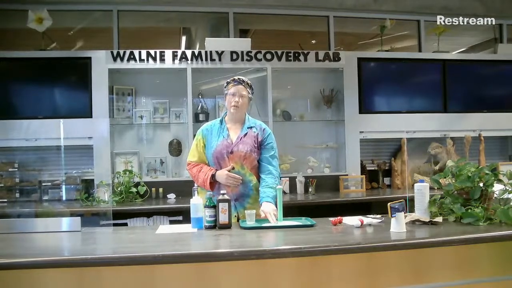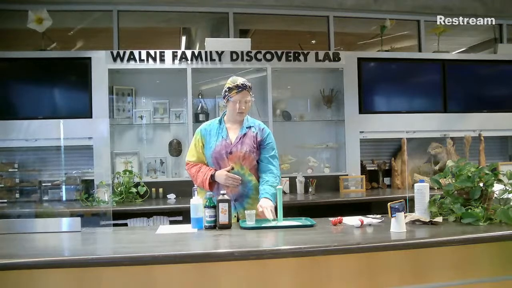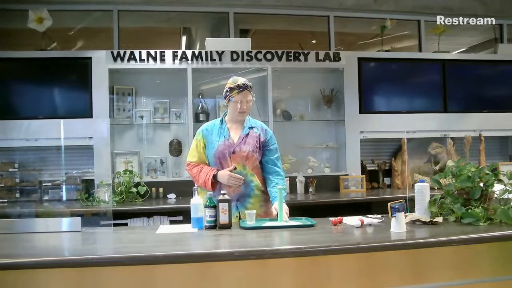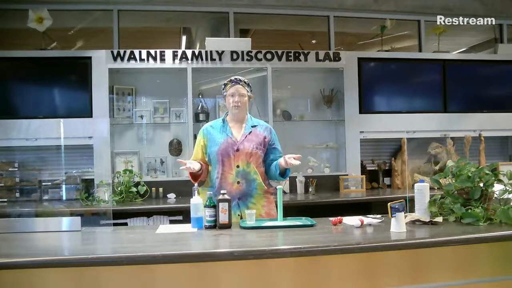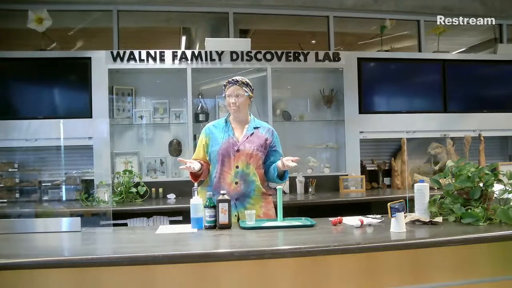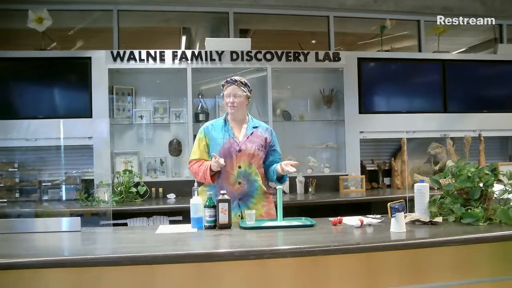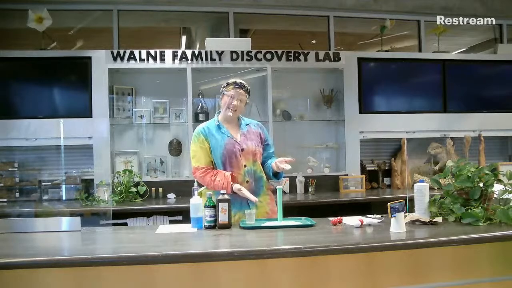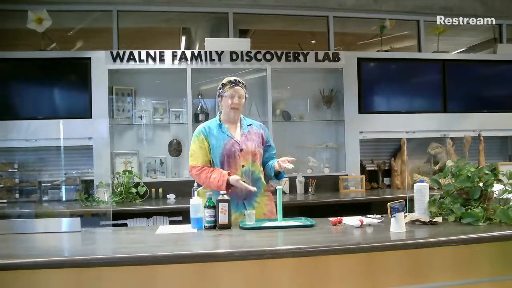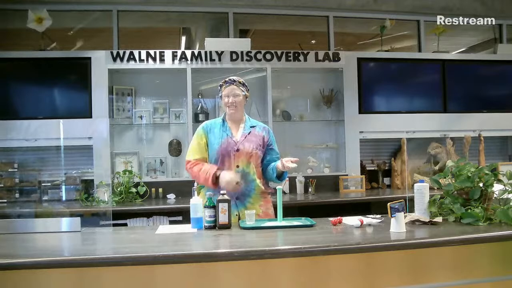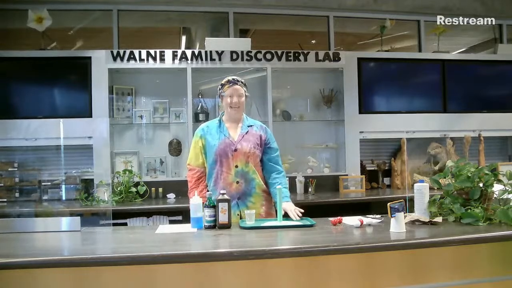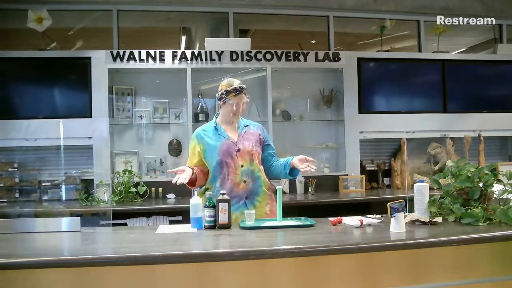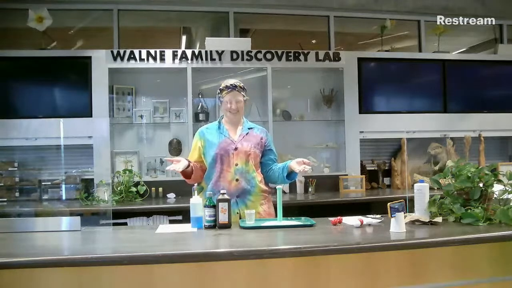Mine feels a little bit warmer than when I originally put everything together. I wonder why that may be. I think it's because sometimes in chemistry, heat can get released from reactions, calling it an exothermic reaction, because heat is produced. How cool is that?